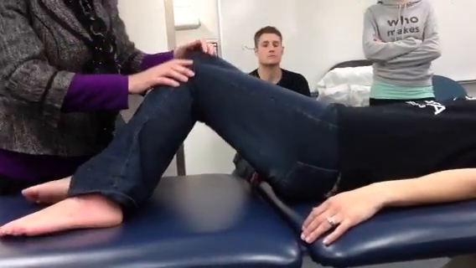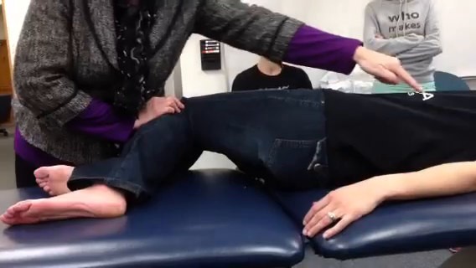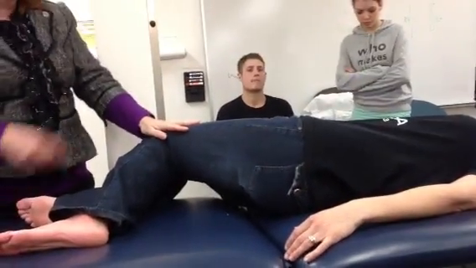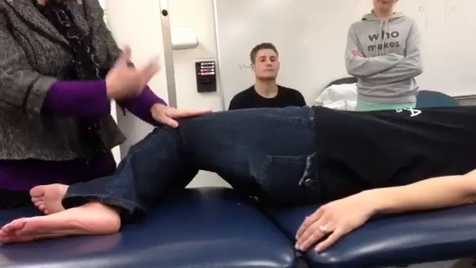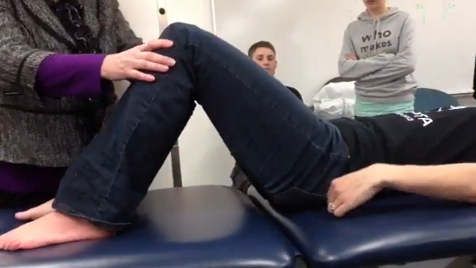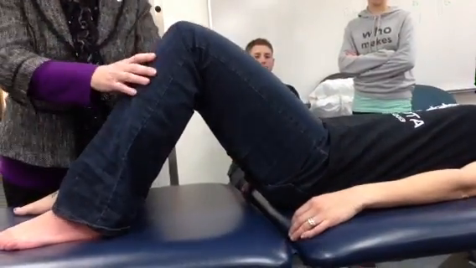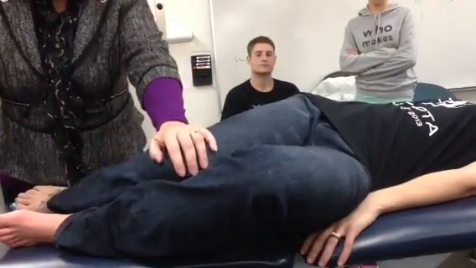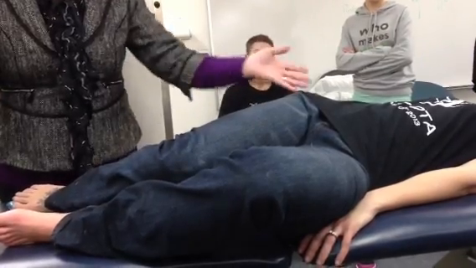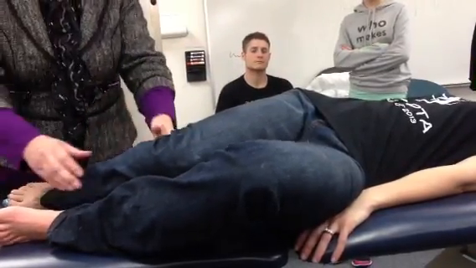So I'm going to bring her legs toward me. What I'm looking at is how much of a stretch I am getting in that area. Okay? I'm also feeling on the normal side what the ease of movement is. Okay, so now I'm going to look at the affected side. I'm going to do the same thing and do it passively. And wow, I'm finding that she pretty much has the same range of motion, same ease of movement as I found on the other side.